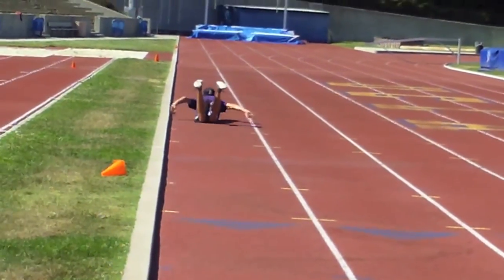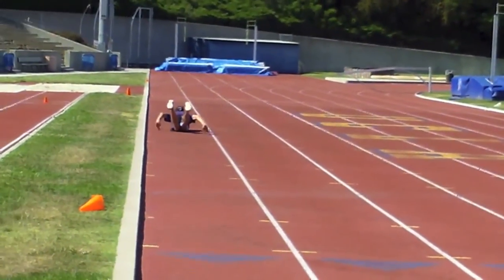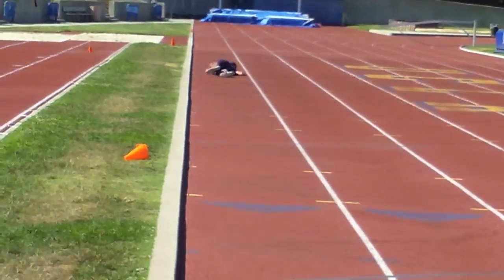Should be a sport. He's slowing down. He's tightening up.